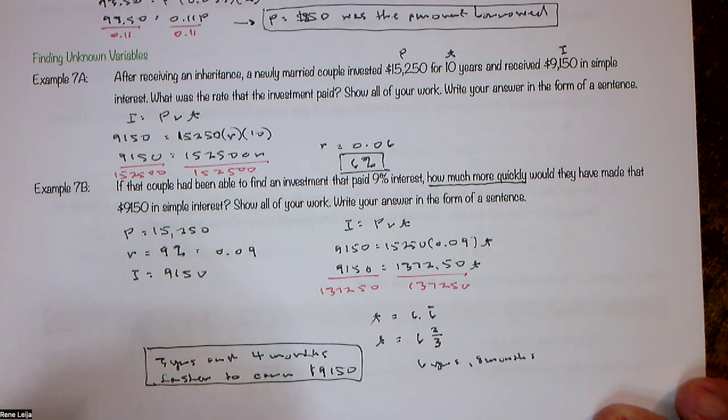Okay. So these problems are not just enough for you to solve for the variable, but more than likely they're always going to want something else. So be careful how you answer. Be careful whenever you read through this problem. Make sure that you're answering what they want.